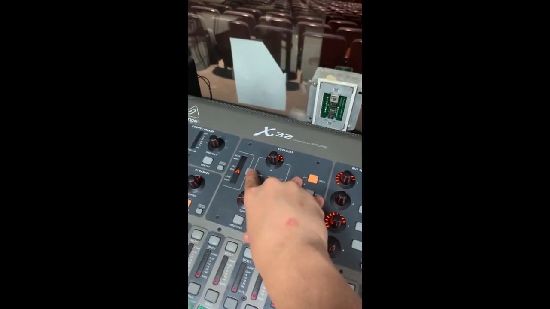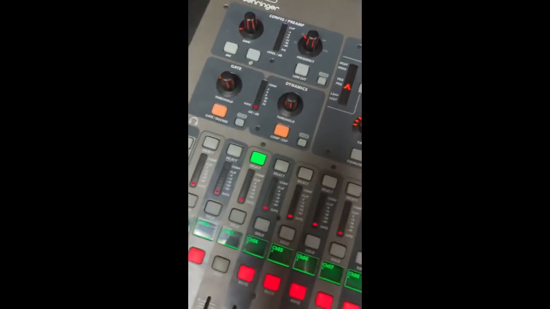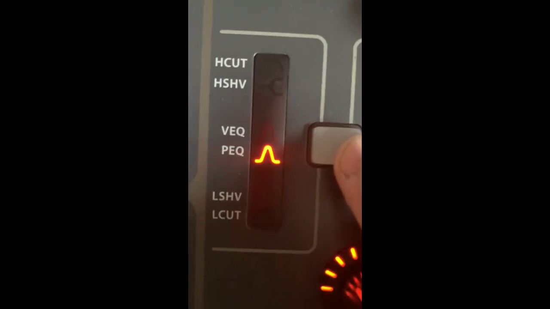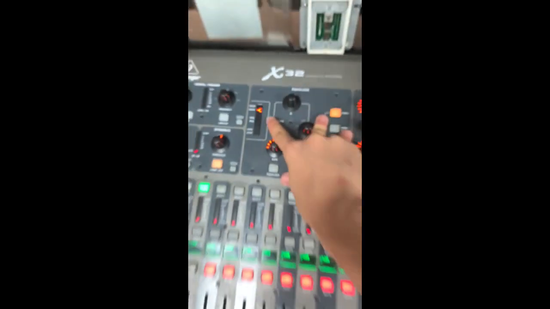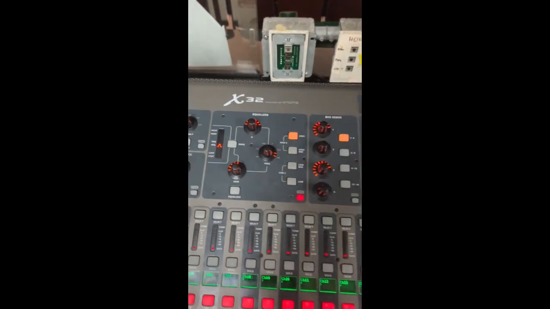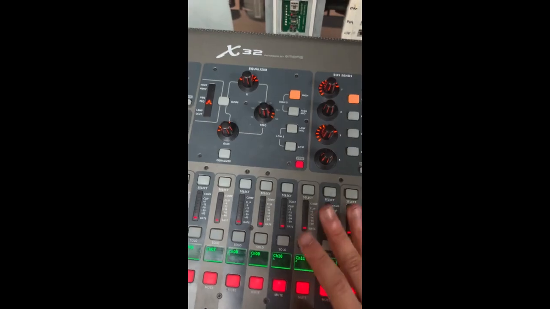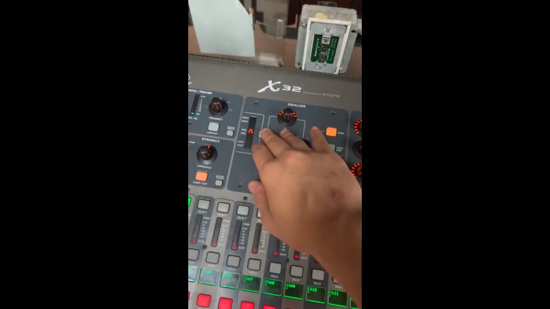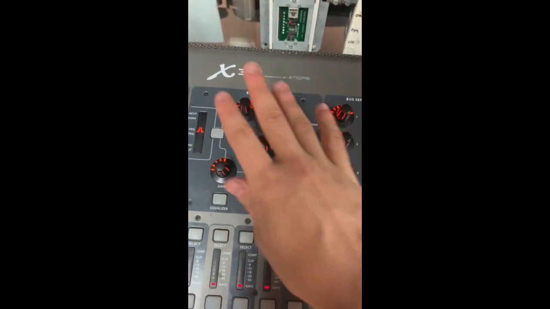Then you can also change it between PEQ and VEQ. The difference, it's very hard to see, but it's in the shape of those little curves there. One of them is a little steeper than the other. Also, the difference between VEQ and PEQ has something to do with the techniques and logistics of the way EQing evolved. Don't worry about it. These are basically just interchangeable for you. Lovely. So, these three knobs.